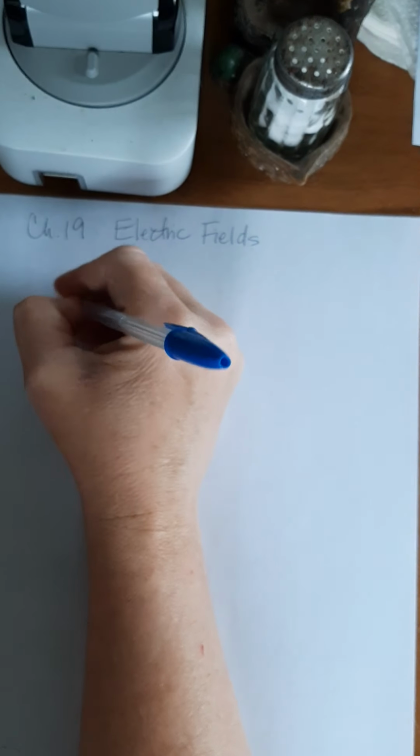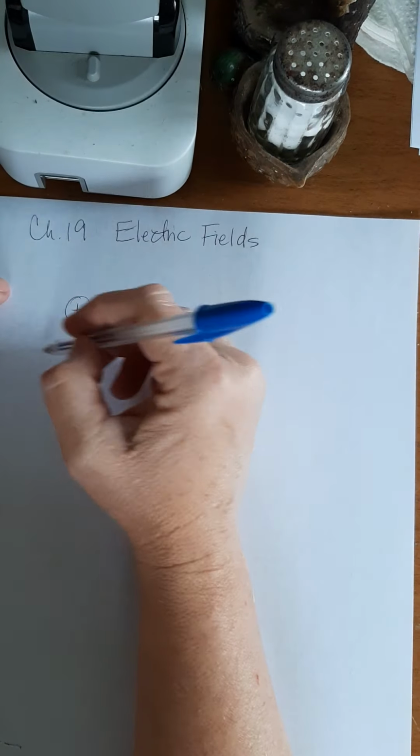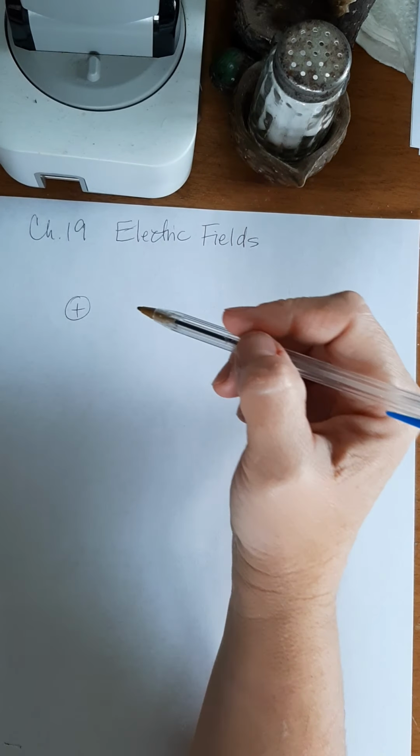Electric fields, chapter 19 for physics. Well, first of all, an electric field is just the area around a charge. So if I have a charge here, it's just the area literally all around it.